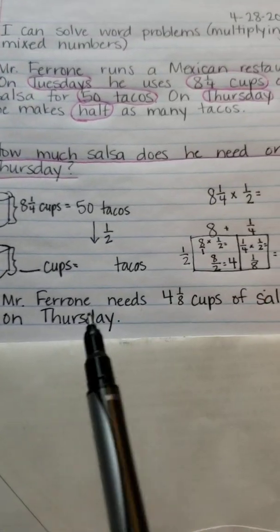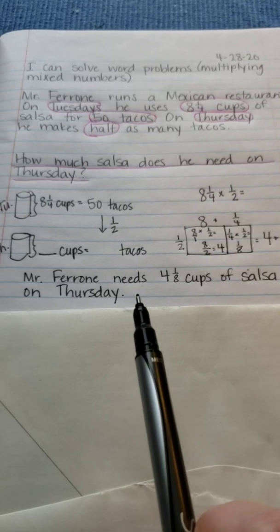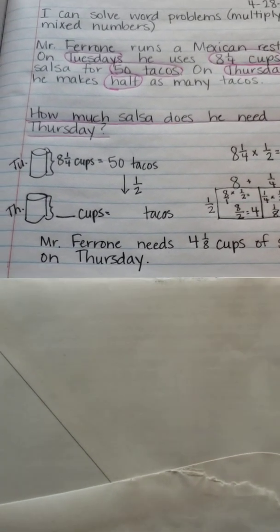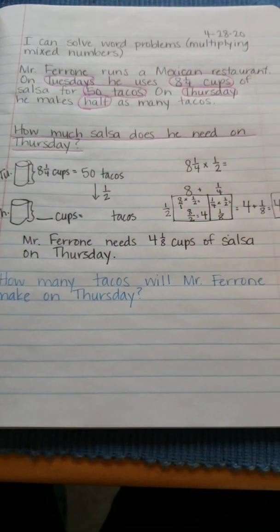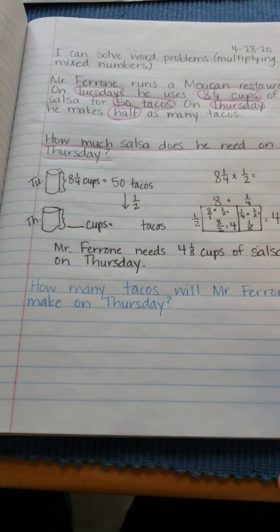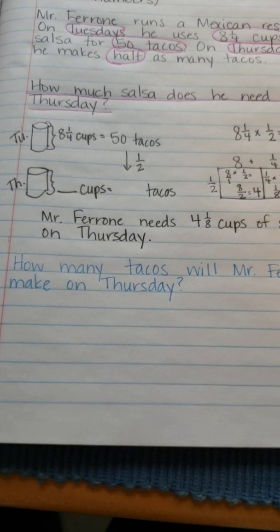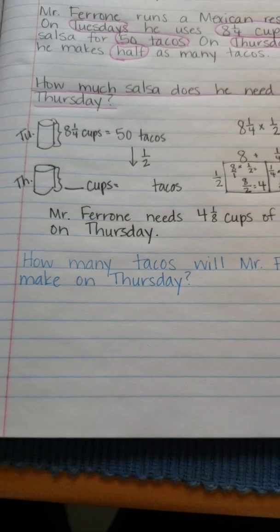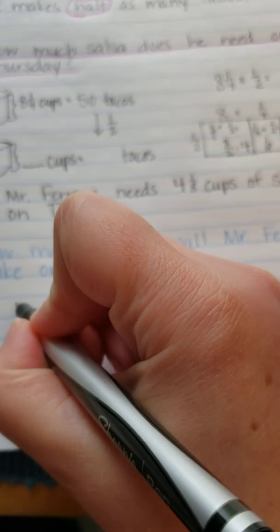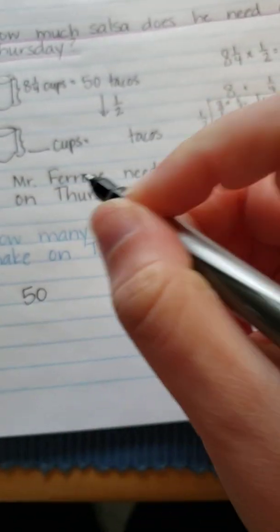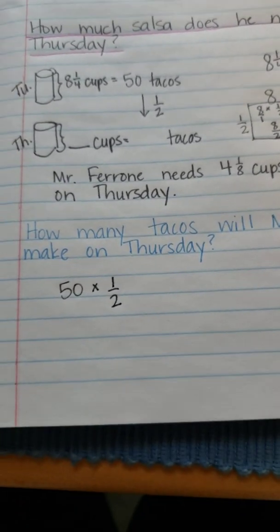Okay, so I've got my drawing, I've got my work shown, and I've got my sentence. So then we're going to look at this next part. How many tacos will Mr. Ferrone make on Thursday? So we know he makes 1/2 as many tacos on Thursday as he does on Tuesday. So we can show that as 50 tacos times 1/2.